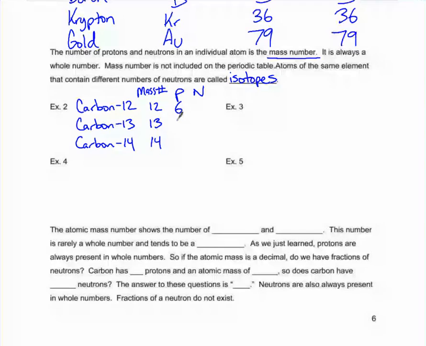Carbon 13 has 6 protons. Carbon 14, 6 protons. These are all atoms of the same element, and we know that because they all have 6 protons. That's what makes them all carbon. The number of neutrons are different, and that's what makes them isotopes.